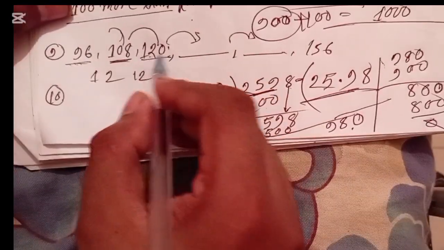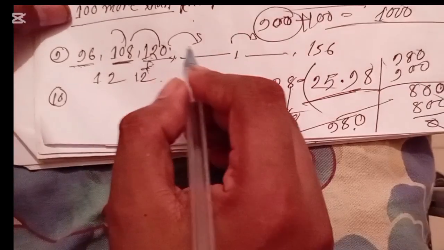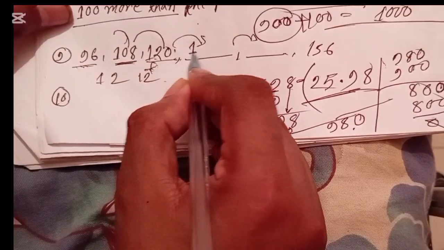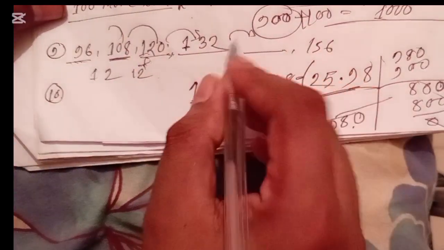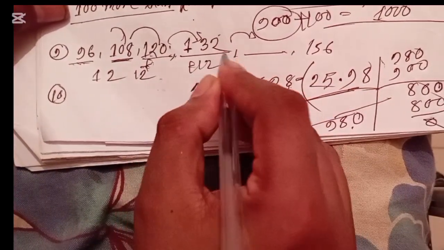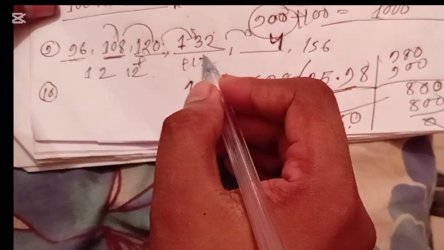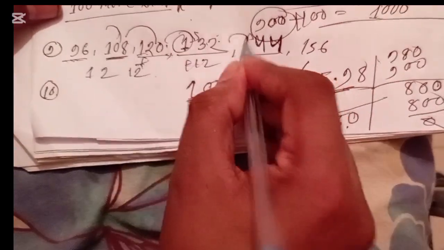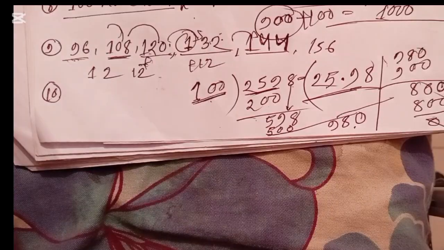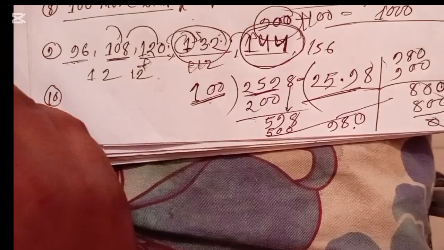So the next number will be 120 plus 12, which is 132. Then what will be the next number? 132 plus 12 is 144. So the next two numbers will be 132 and 144.